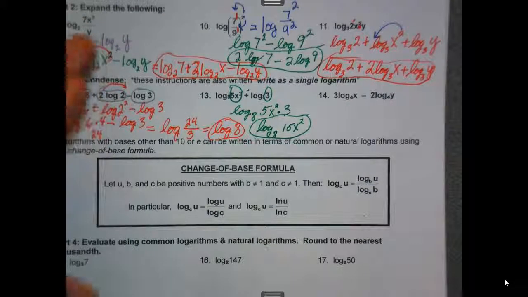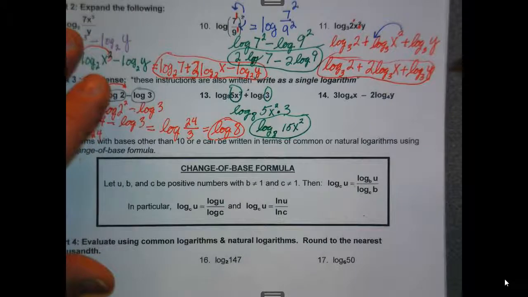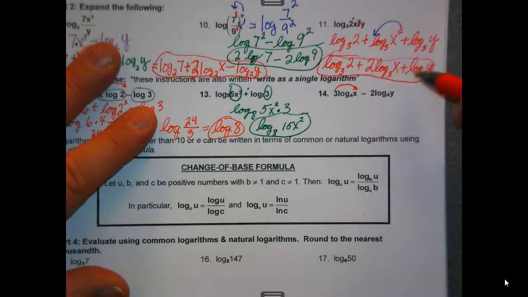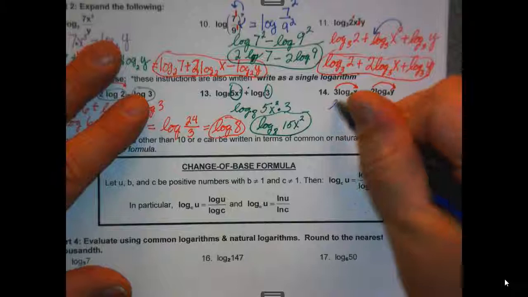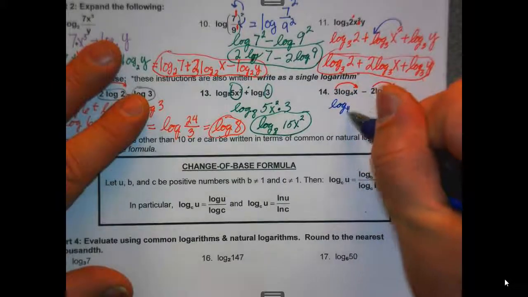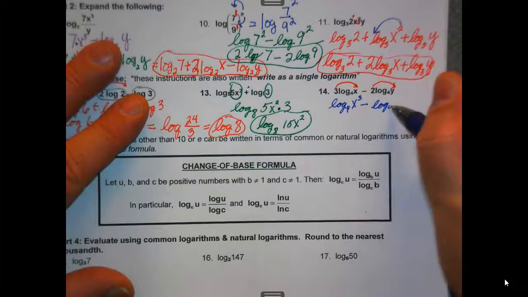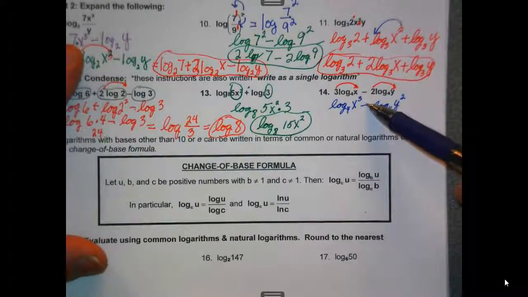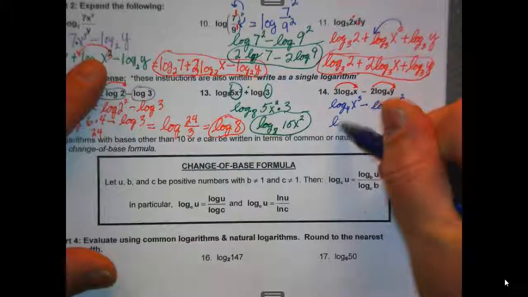Number 14. What do you want to do first there? Get rid of... Really? Yeah, always do exponents first. It's easier. Okay, so I have log base 4 of x cubed minus log base 4 of y squared. Okay. Now I have a minus sign, so I can condense these two into 1 log base 4.